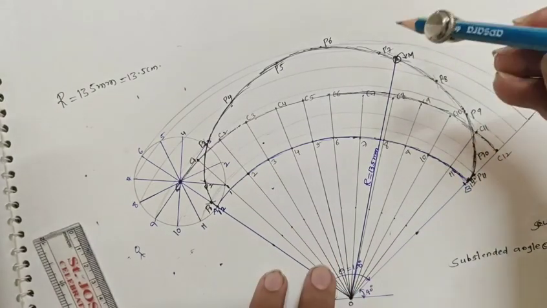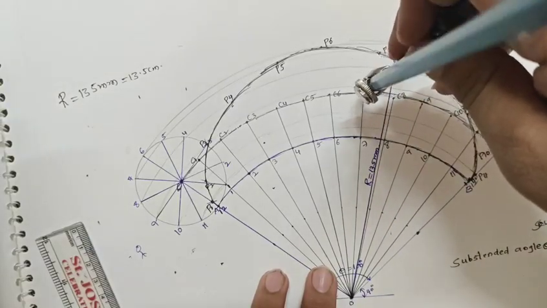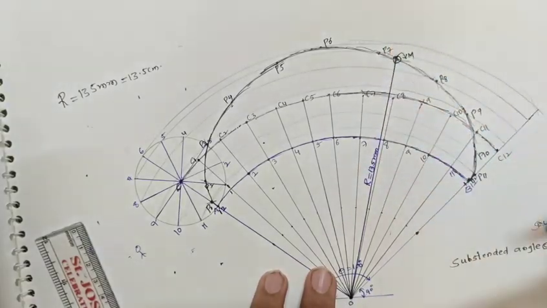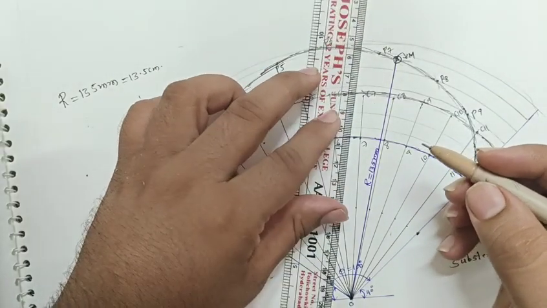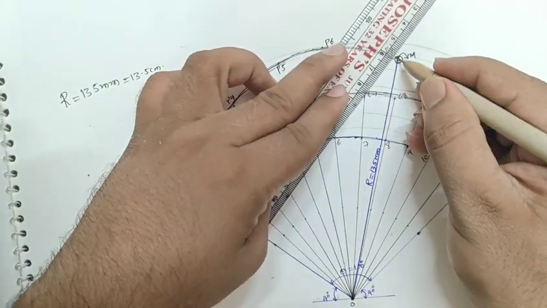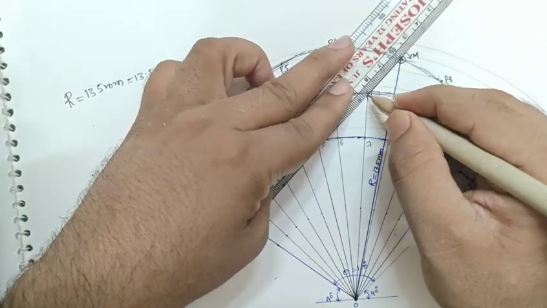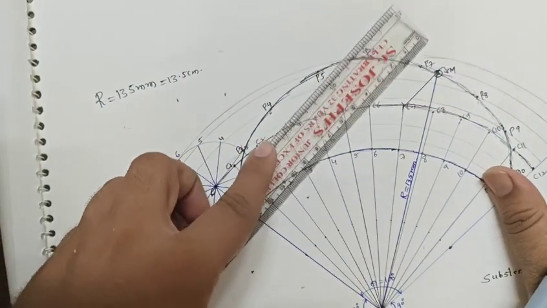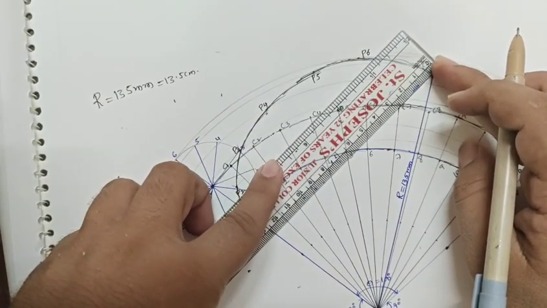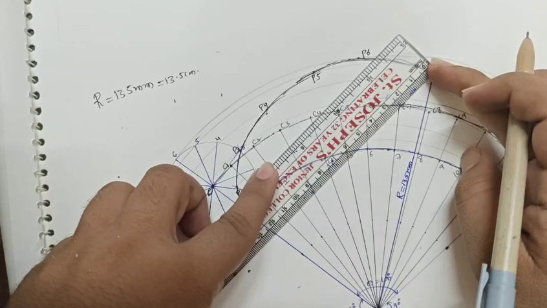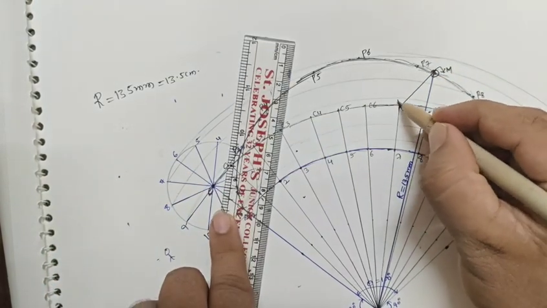Okay. Place a compass at the median point. Take the radius. How much? 2.5 centimeter. Mark at this point. You need to join the points over here. From this point to here should be how much? 2.5 centimeter. From here to here is 2.5. Clear? This is our arc.